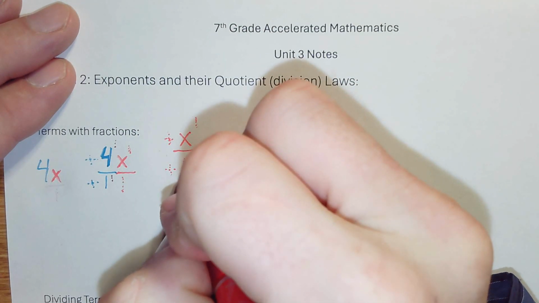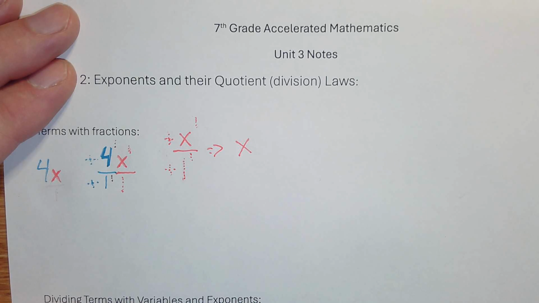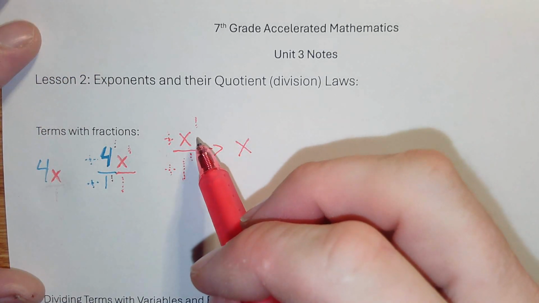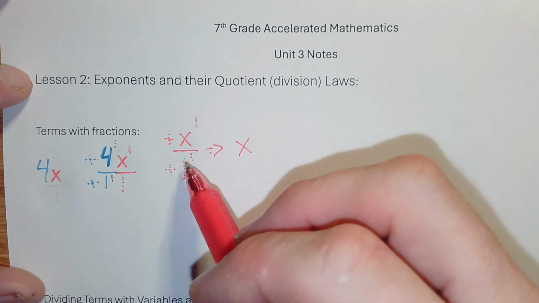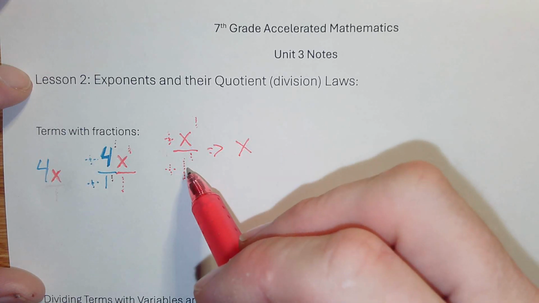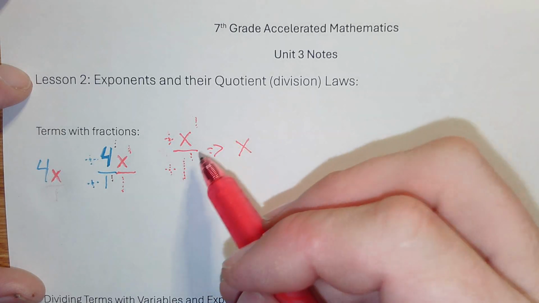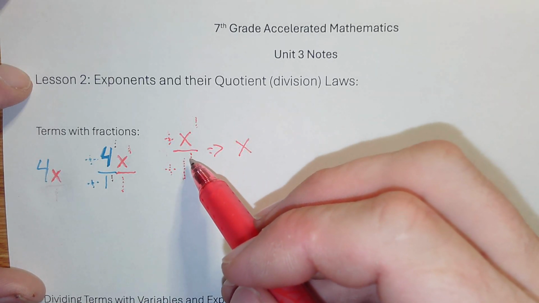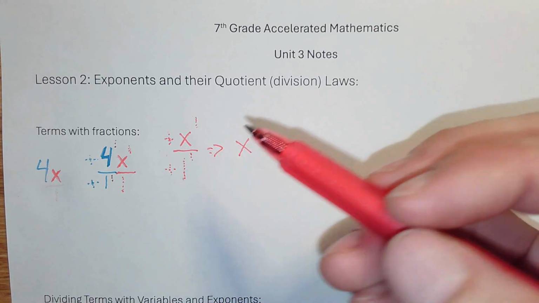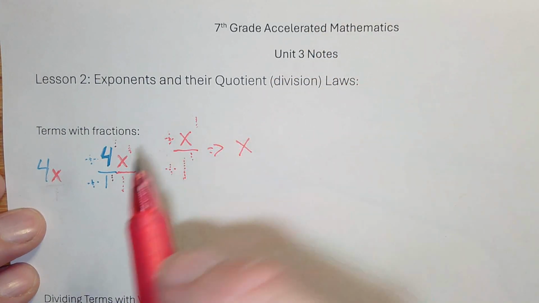There's a bunch of stuff going on because we remember from lesson 1 that anything raised to the first power is itself. So x raised to the first is itself, and 1 raised to the first is itself. So we just don't write that stuff. It would be superfluous, extra and unnecessary.